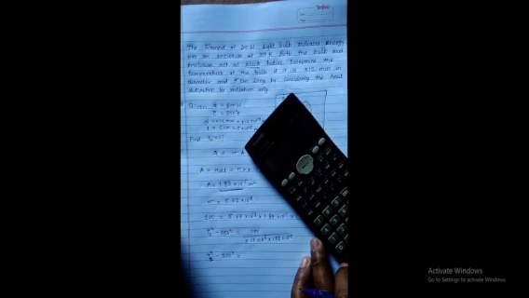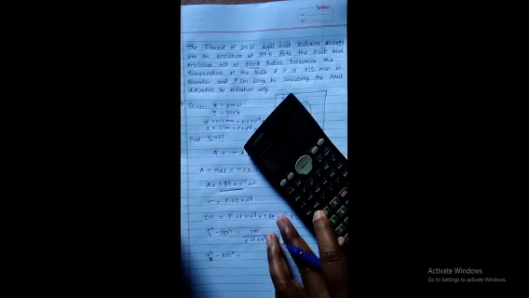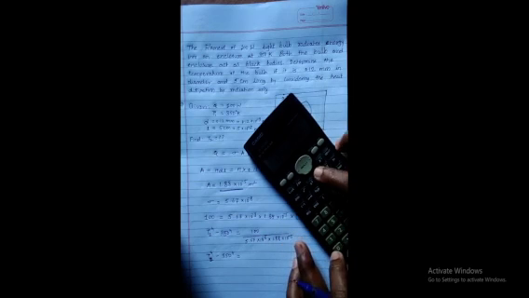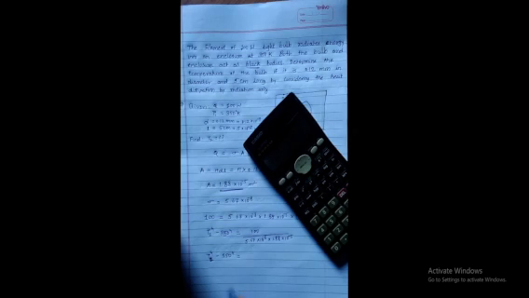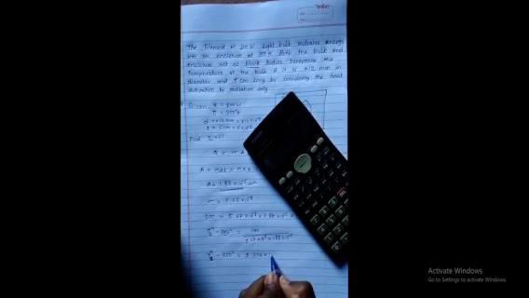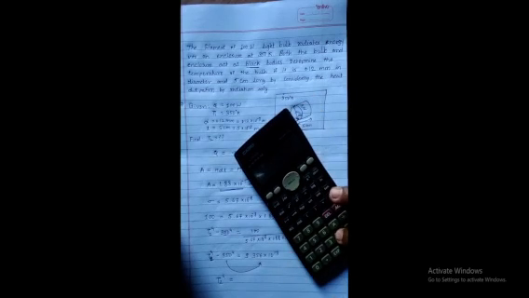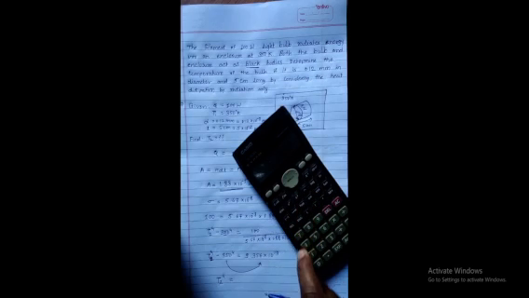So we will get T2 raised to 4 minus 350 raised to 4 will be equal to 9.356 into 10 raised to 13. Now we add 350 raised to 4 to this, and we will get T2 raised to 4 equal to 9.358 into 10 raised to 13.